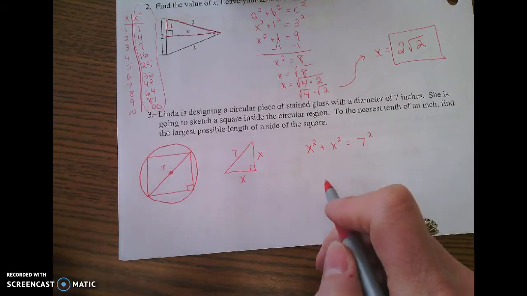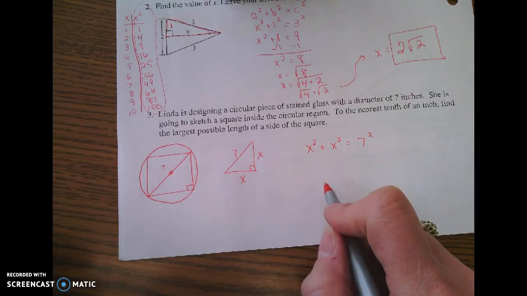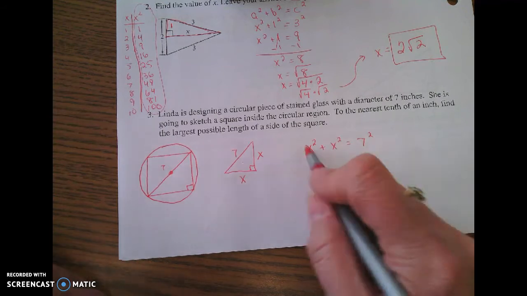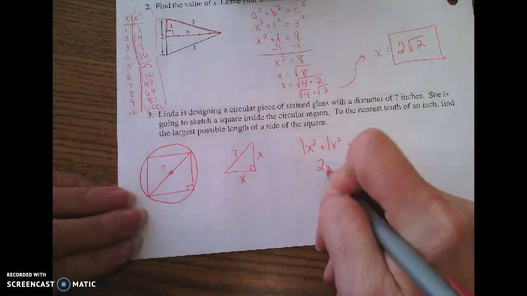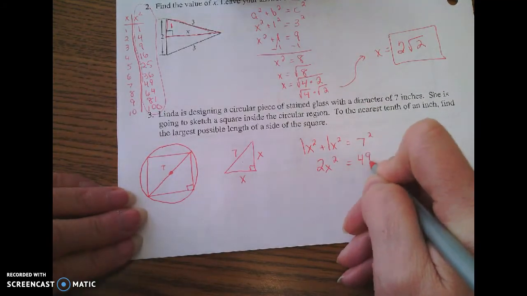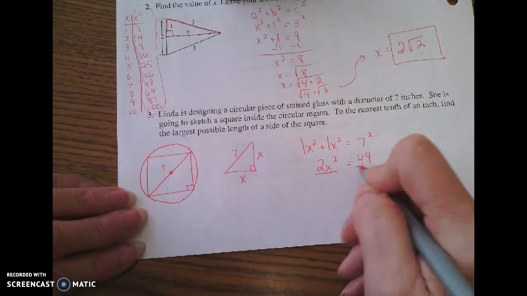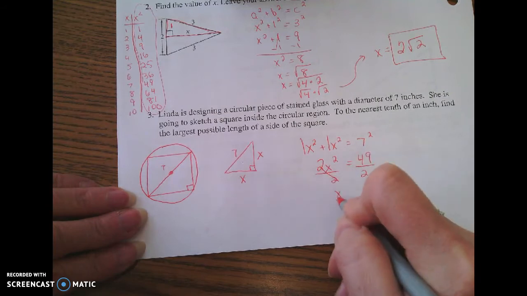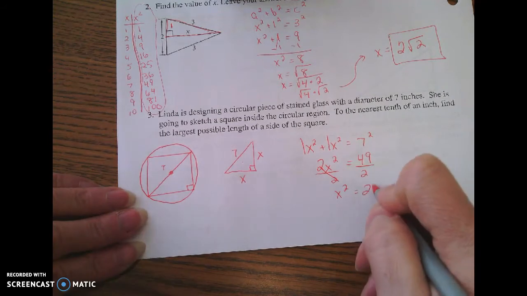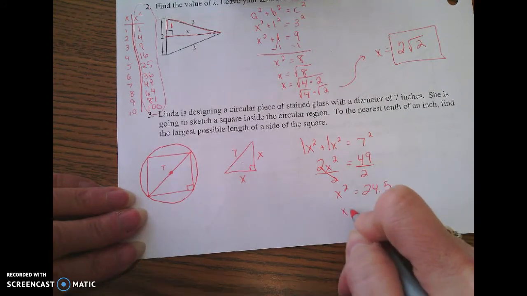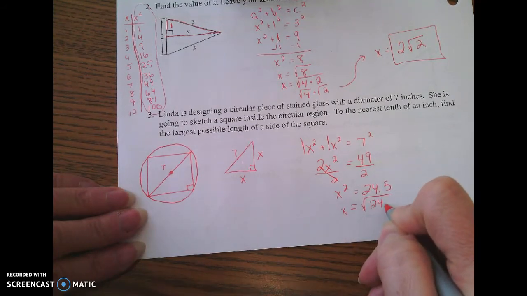A lot of people think it's x to the 4th, but x to the 4th means x times x times x times x. That's not what this is. So usually if I put the 1s there, then people know this is 2x squared. 7 squared is 49. To solve for x, we're going to divide both sides by 2. 49 divided by 2 is 24.5. And then we're going to take the square root.